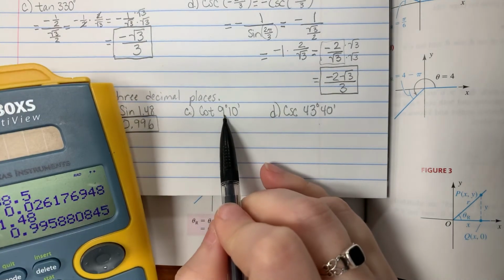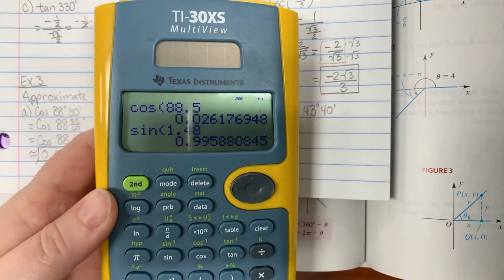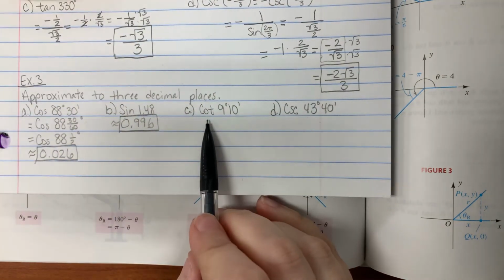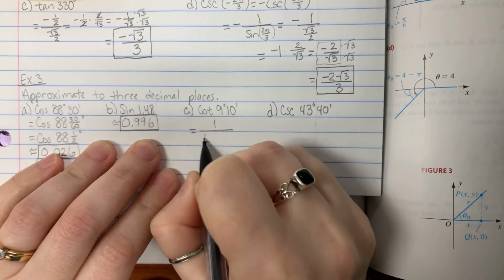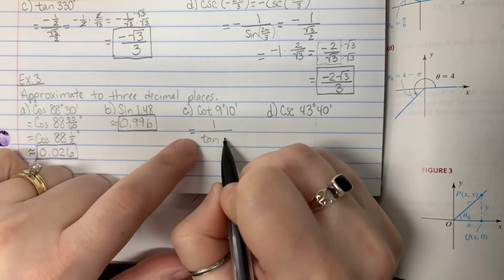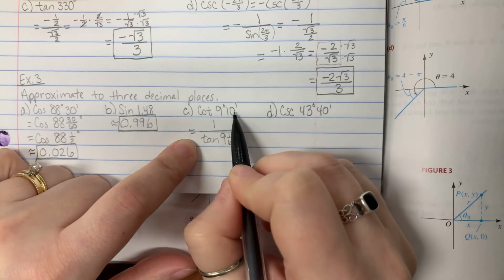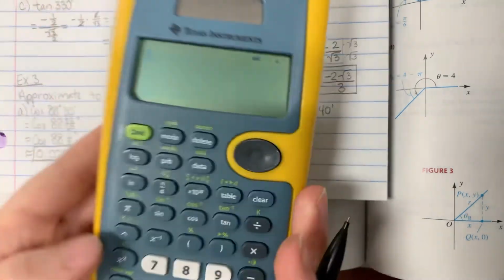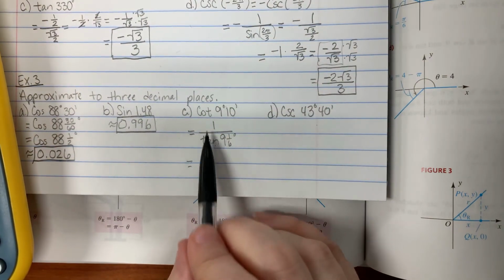All right, now I got to switch back to degrees again, because I'm back in radians, so I'm going back to my mode, go back to degrees. And this time they're asking me about cotangent. So be careful, cotangent is the same thing as 1 over tangent. And again, I've got 9 degrees, 10 minutes. So that is 9 and 1/6 degree, or 10 over 60, right? 1/6. Okay, so what I can do is type in tangent of, so this is 1 over tangent, but I'm not going to worry about that fraction yet.